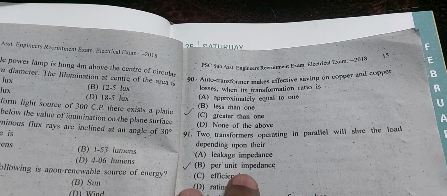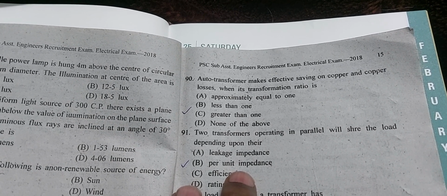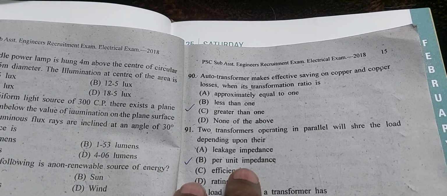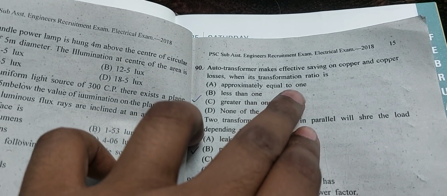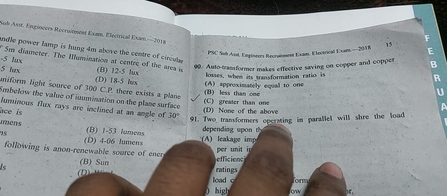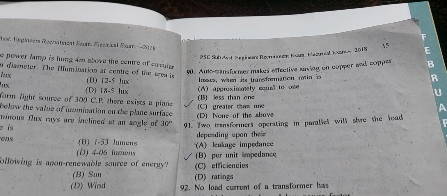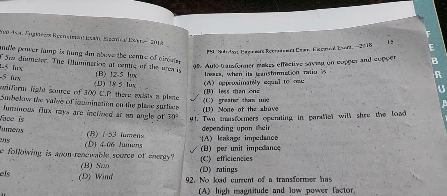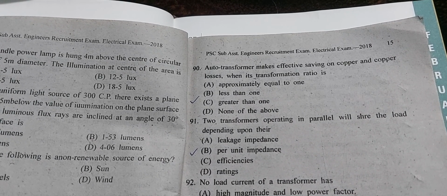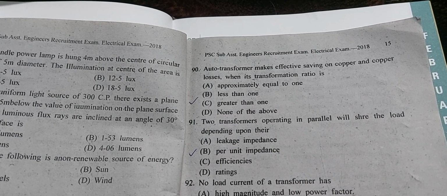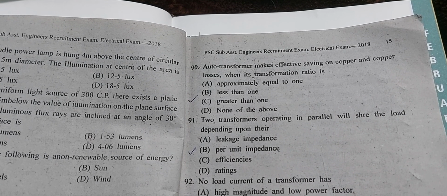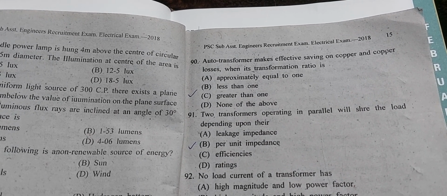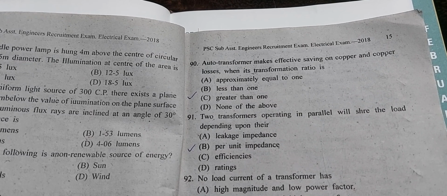Question number 90. Autotransformers makes effective savings on copper and copper losses when its transformation ratio is approximately equal to 1. That's all. Transformation ratio means your N1 by N2. This ratio, when it is approximately equal to 1, then autotransformers make effective savings on copper and copper losses.